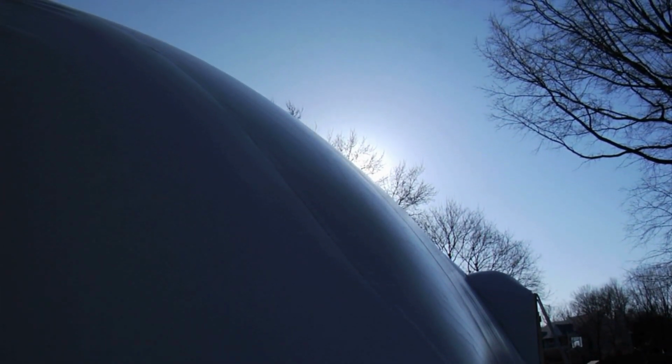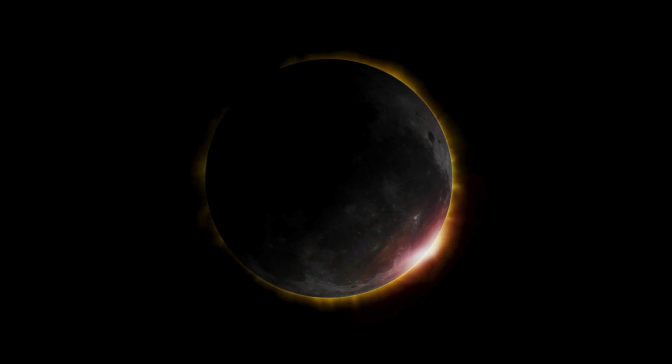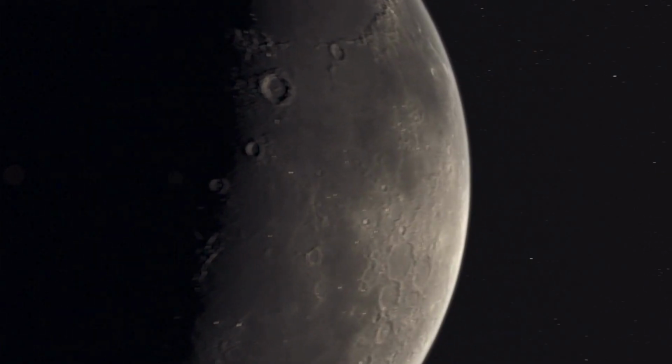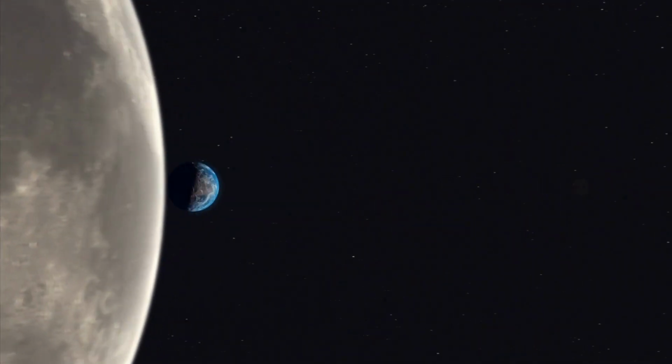The mechanics of a lunar eclipse. A lunar eclipse begins when the Moon enters Earth's shadow, a process that unfolds in stages. Earth's shadow has two distinct parts. The penumbra. This is the outer, lighter part of Earth's shadow where the Sun's light is only partially blocked. When the Moon passes through this region, the dimming effect is often so subtle that it is barely noticeable.